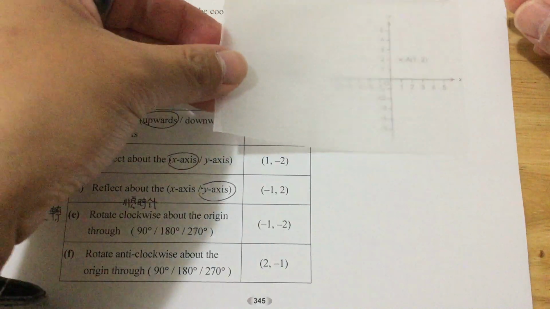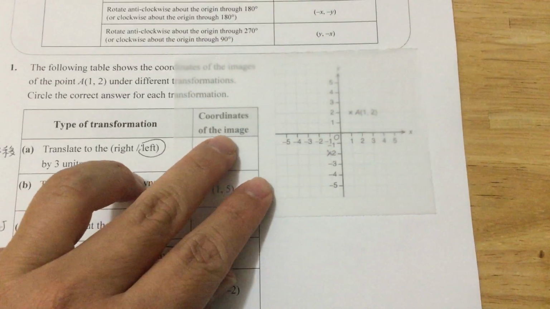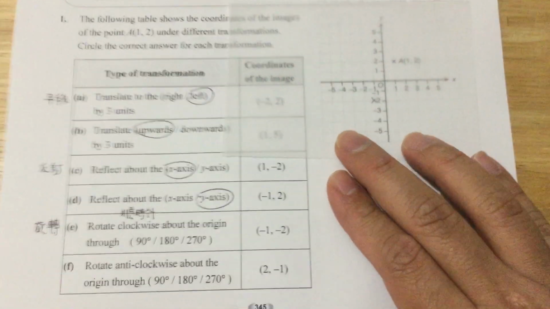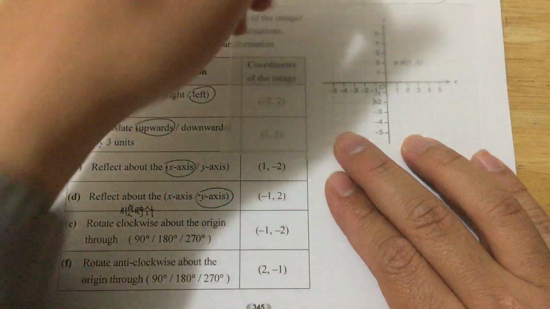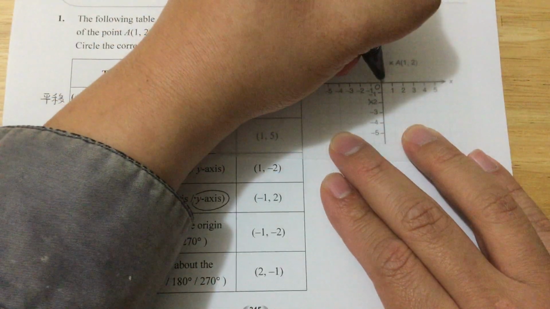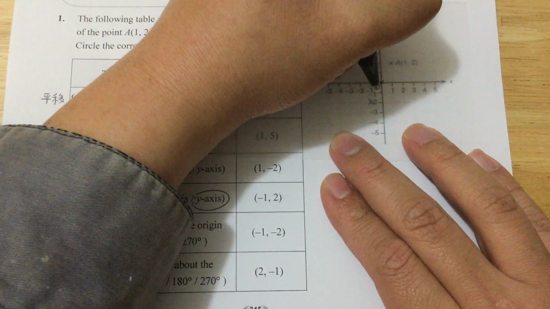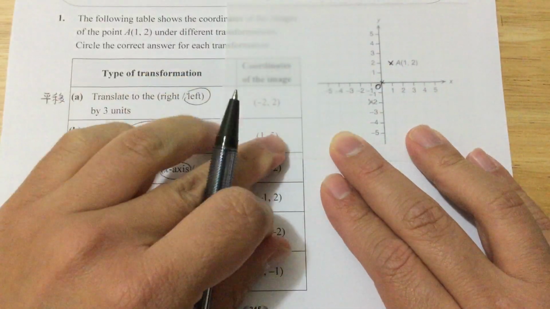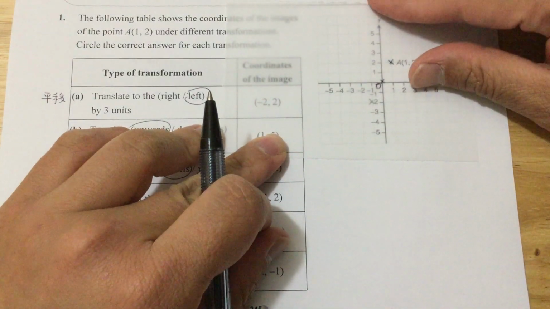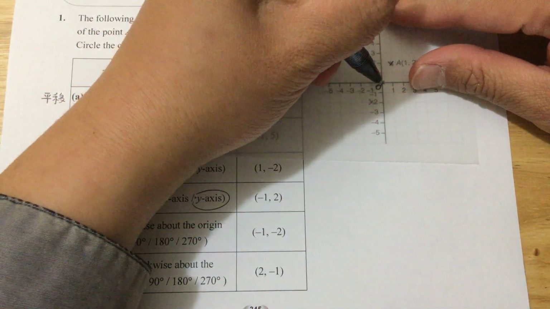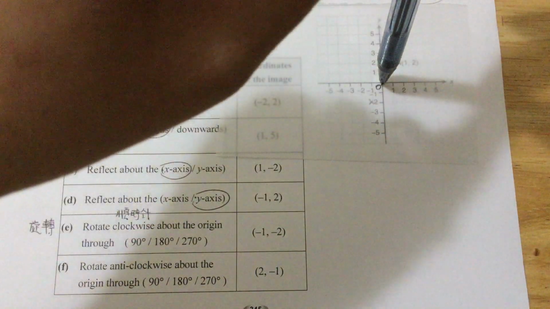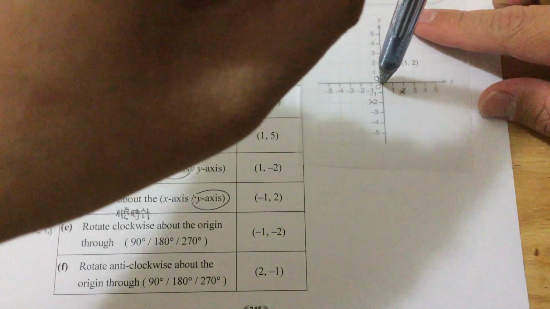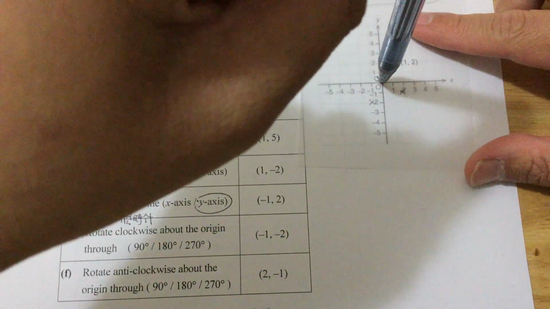So let's put the tracing paper on this point. Okay, now because I want to change to (-1, -2), first of all, we mark the O here. And also we mark this is A. So what we do is that we rotate clockwise. So first of all, we point this one. Okay, let's change it for 90 degrees. So we move the paper one time. Okay, this is the 90 degrees.